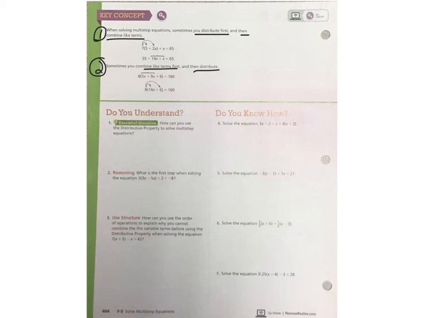All right, now I'd like for you to try questions 4, 5, 6, and 7. And go ahead and stop the video while you're working, and as you finish each one, you can restart the video to see that solution.